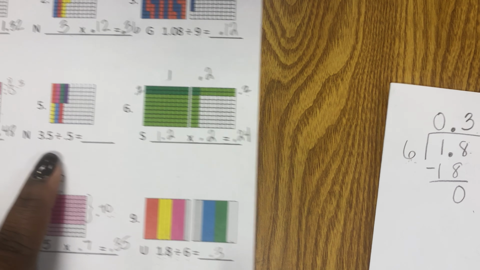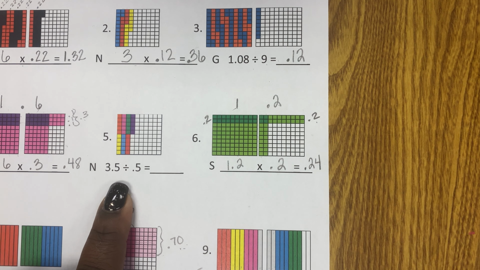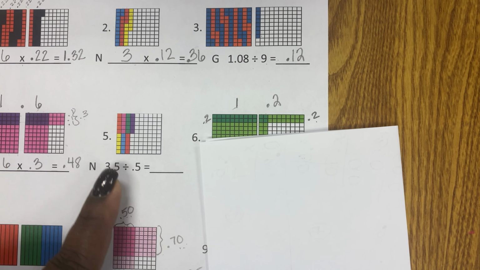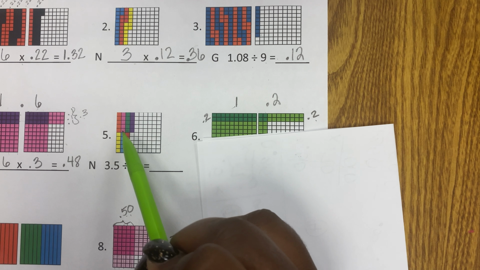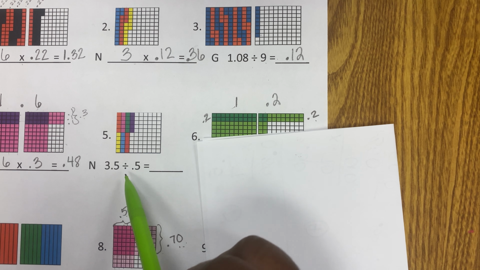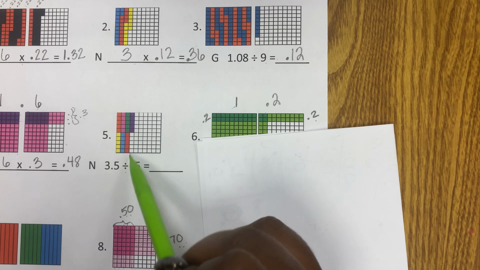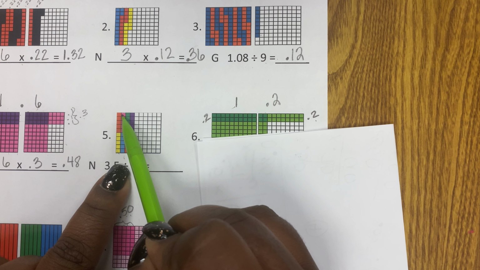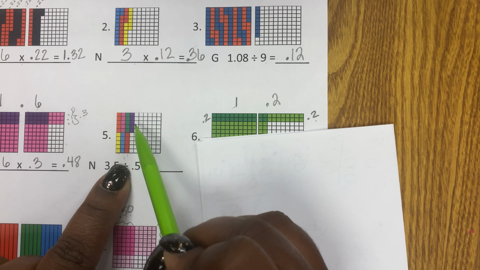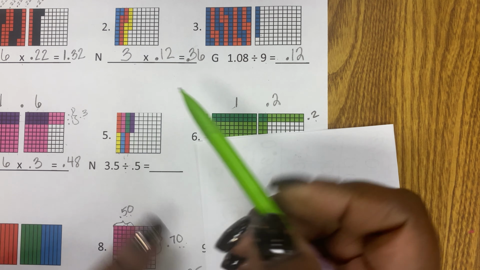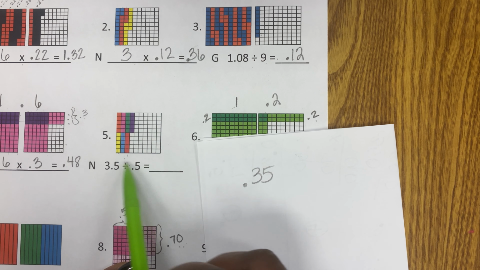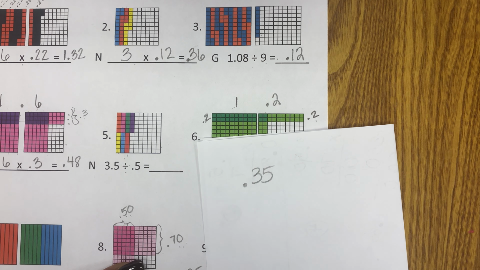Let's go ahead and look at number 5. In this one, I'm going to do this a little bit backwards. I'm going to take the problem we have, and it looks like there's some division. Now let's see what is being divided. I see 10, 20, 30, 1, 2, 3, 4, 5. So this is really 35 hundredths, because there's space for 100 and we have 35 shaded in. So 35 out of 100 is 35 hundredths.